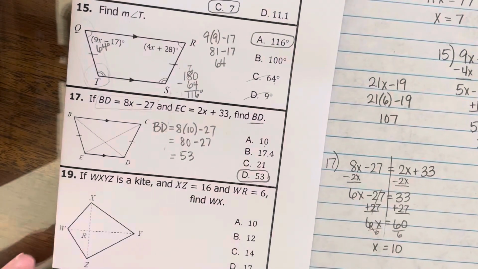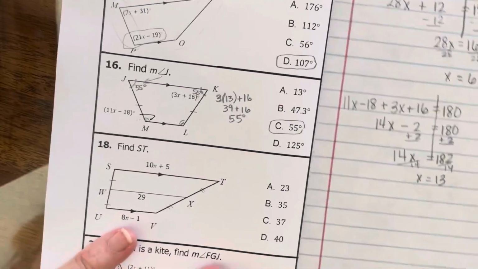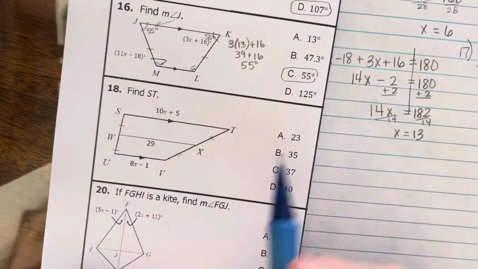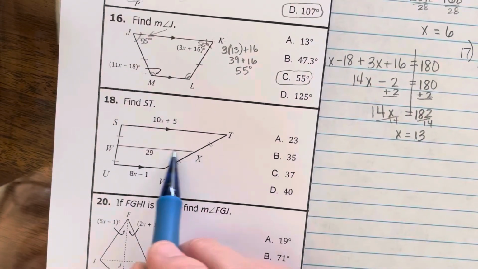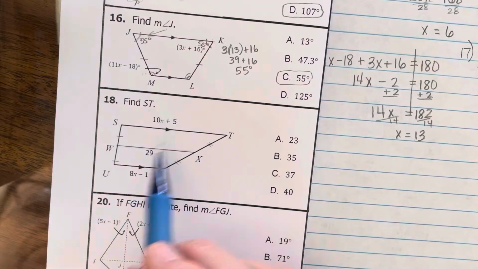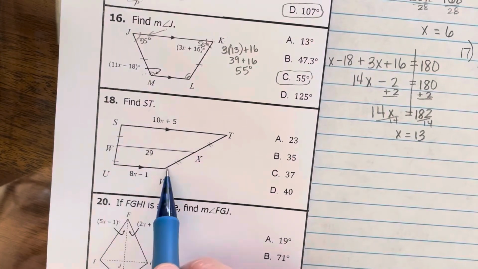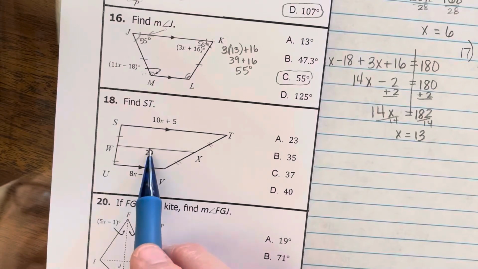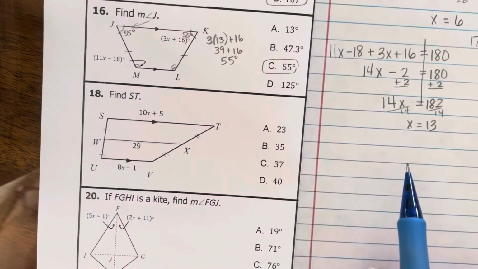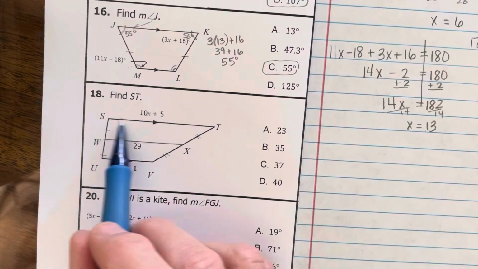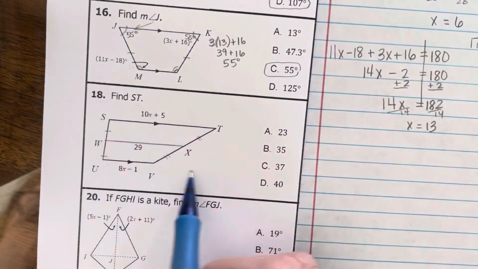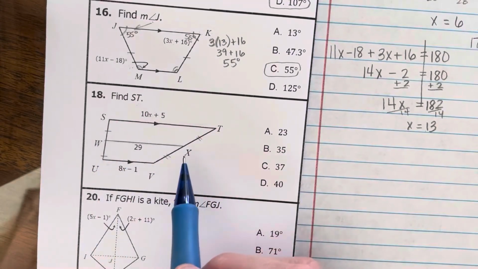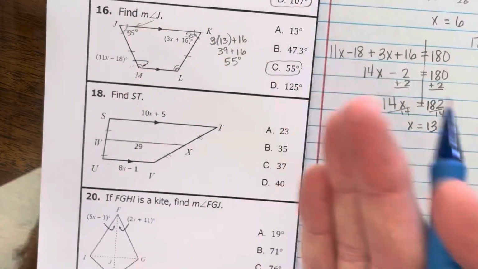All right, number 18. Find ST. Okay, here we have a mid-segment of a trapezoid, and what we've learned about the mid-segments of trapezoids is that they are the average of the two bases. So if you add up the two bases and divide by 2, you will get the mid-segment. Also, if you think about it, if the average of these two is equal to 29, that means that if we straighten this thing up and made it into like a rectangle, both bases would be 29 and the middle would be 29, and that would be a lovely thing.